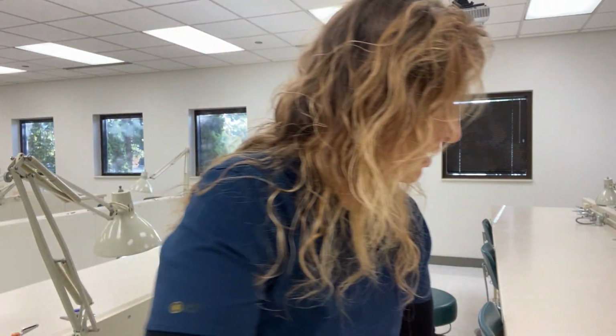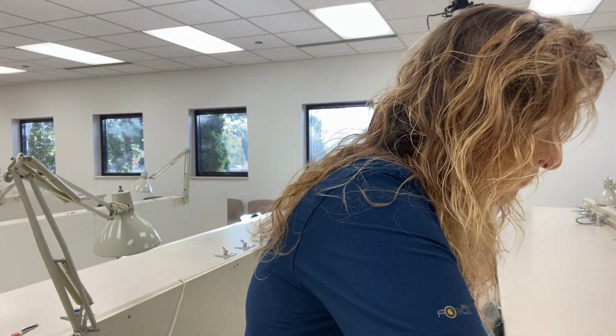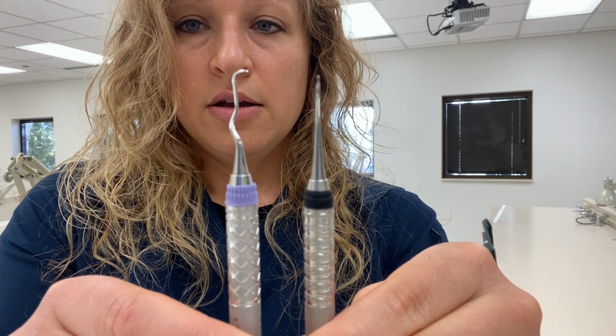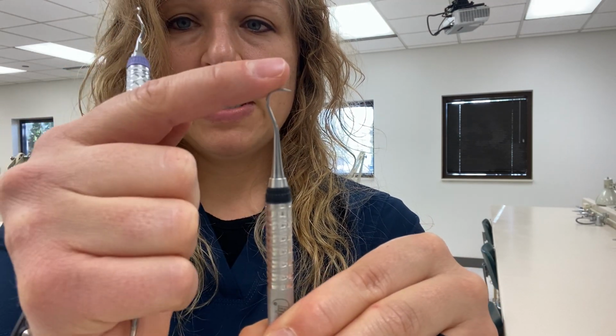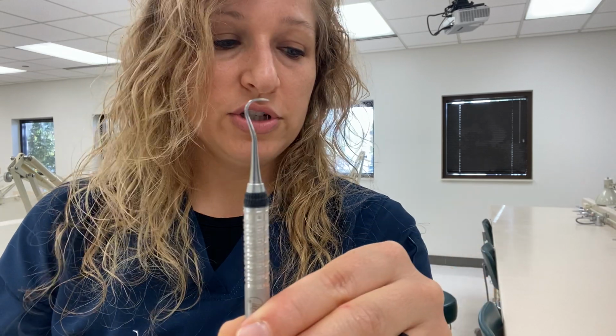Shank design, so we can have a simple or a complex shank. An example here would be something like this, where this one is straight and it only bends in one plane. So straight up, bends once. So that is a simple shank. Simple shanks are typically used for anterior teeth, because you don't necessarily have to know the names of everything, but you can look at these instruments and kind of decide where and how it should be used.